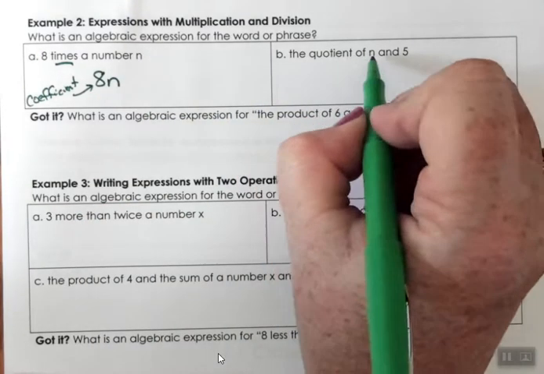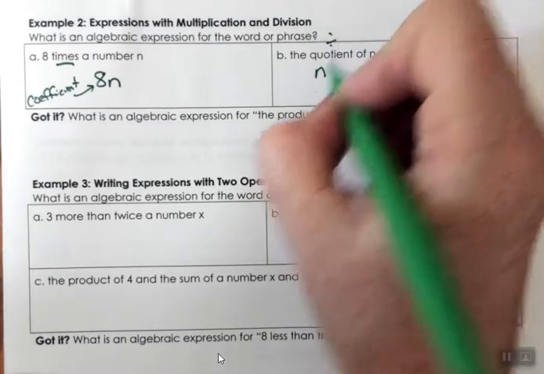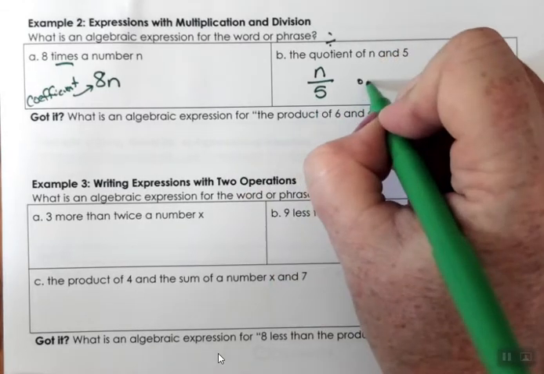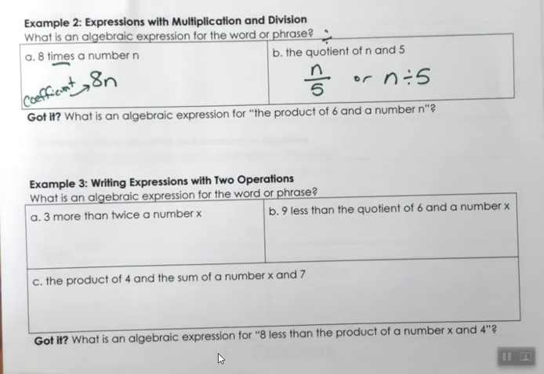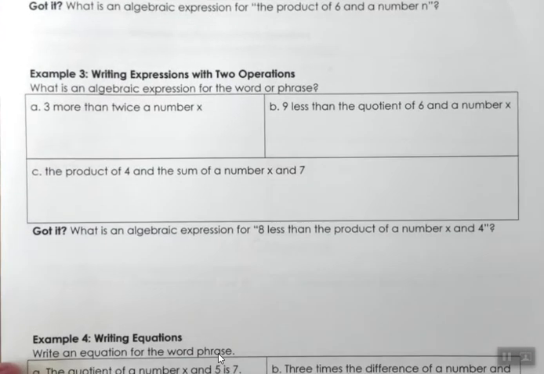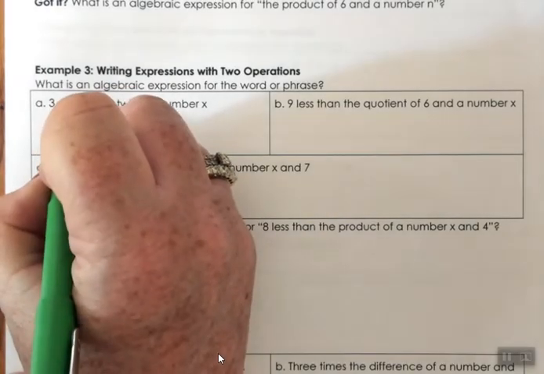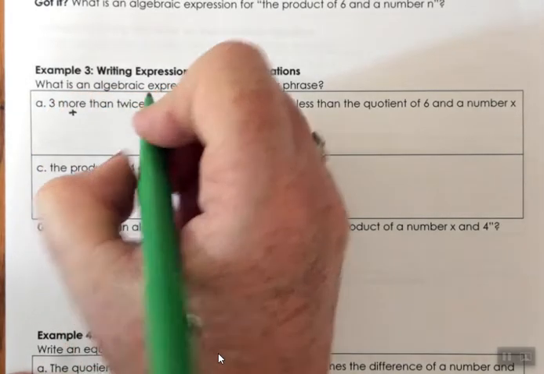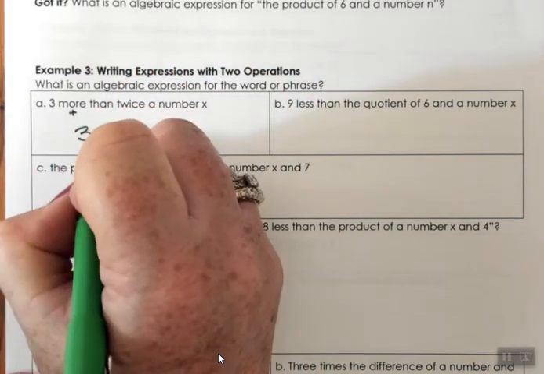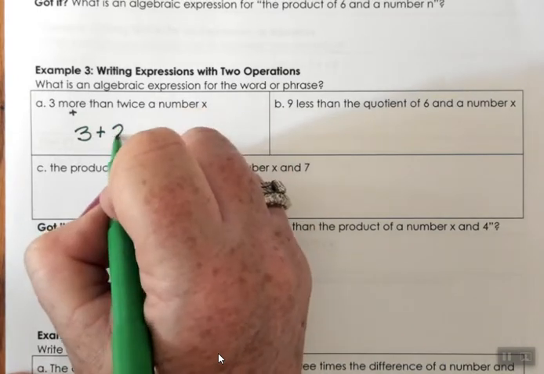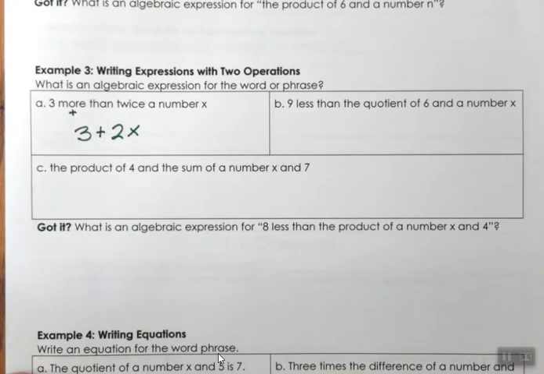Okay, the quotient of n and 5. So you would put n, quotient means divide. So divided by 5. Or you could say n divided by 5. All right, 2 operations. 3 more than twice a number. More means add. And twice means it's going to be 2 times this. So we're going to do 3 more than 2 times the number. Twice the number is going to be 2x.